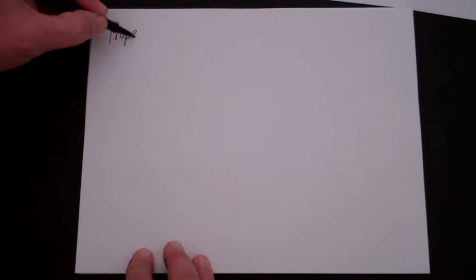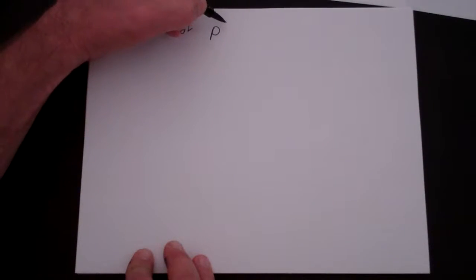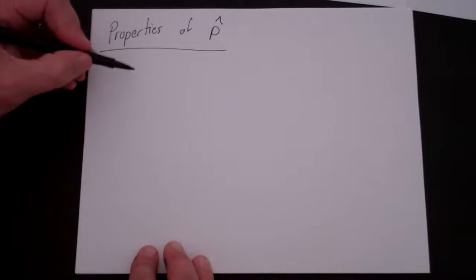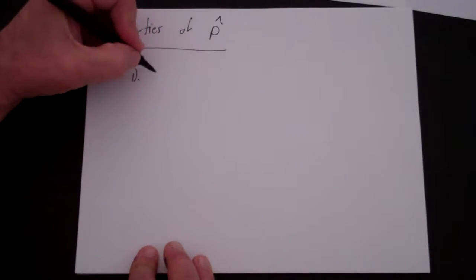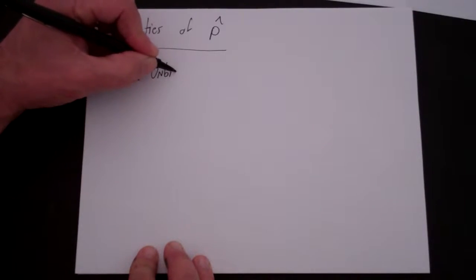There are some important properties of p-hat. The first one is that p-hat should be unbiased.